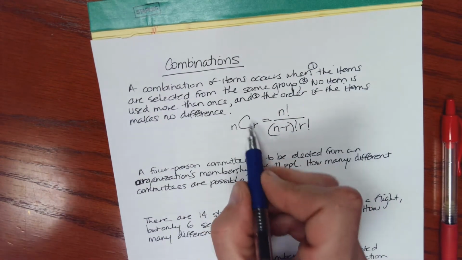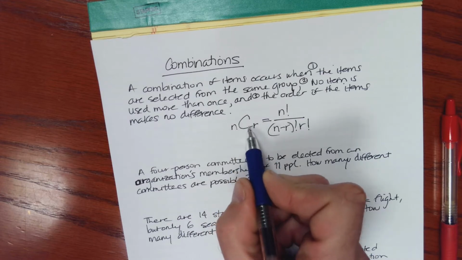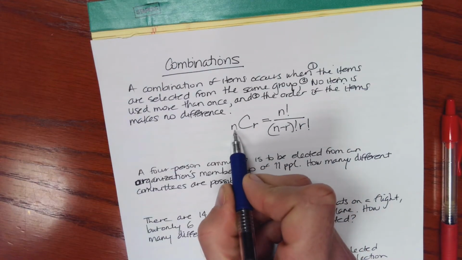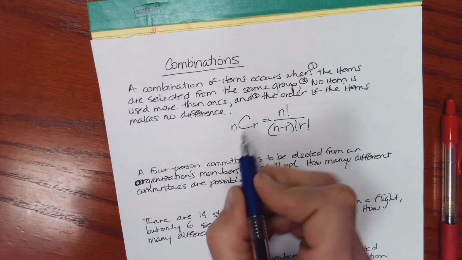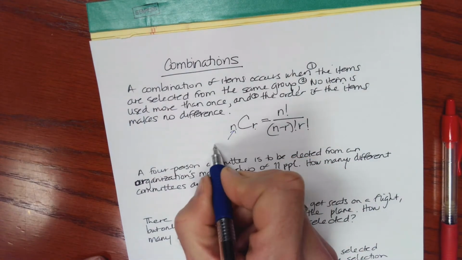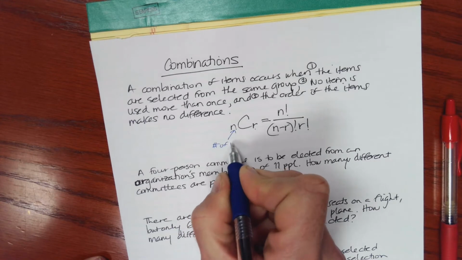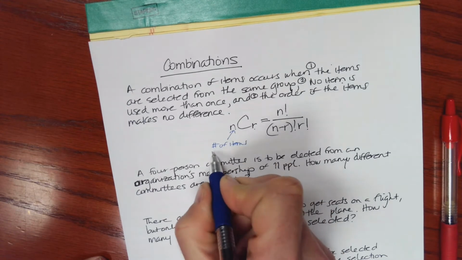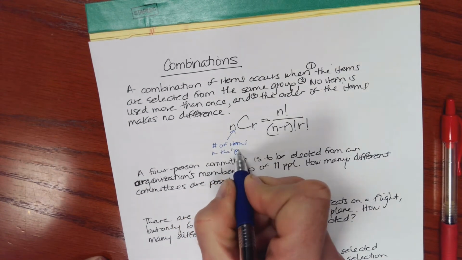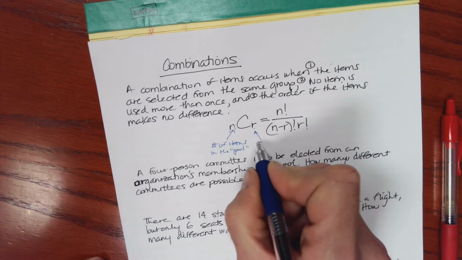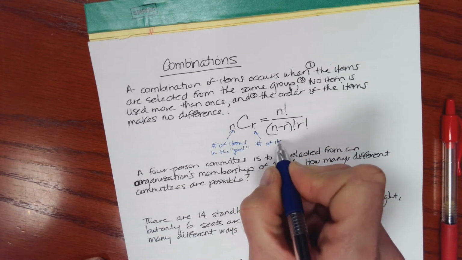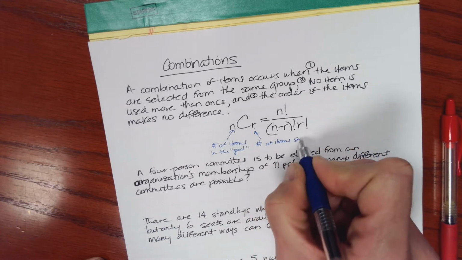The notation that we use for combinations is a capital C with a subscript that precedes and one that follows, n and r. So n is the number of items in what we'll call the pool. This is how many things you have to choose from, and r is the number of items that are actually going to be selected.